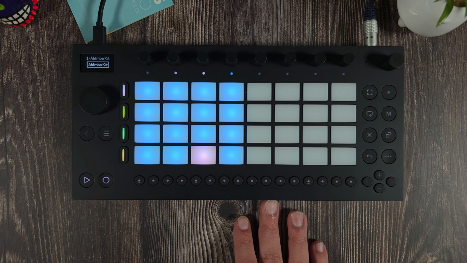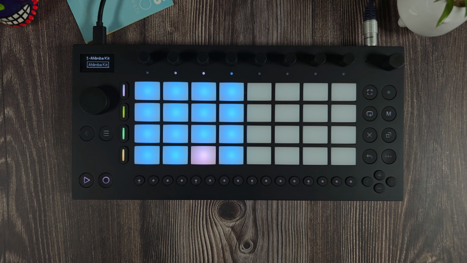Now, the control mode of Move is very similar to the standalone, so I strongly suggest you learn how to use it in standalone first. Like I said before, check the links or the cards and you will find the deep dive I made for the standalone. I will continue and assume that you are familiar with the Move standalone mode.